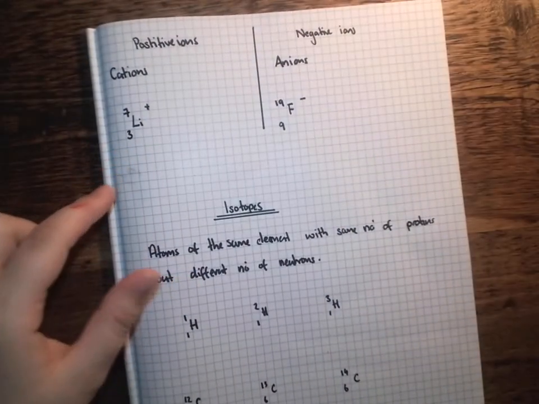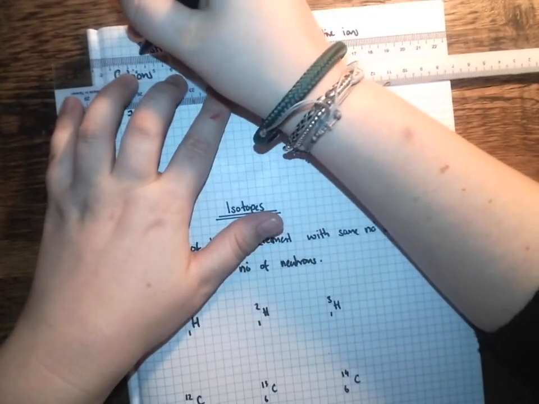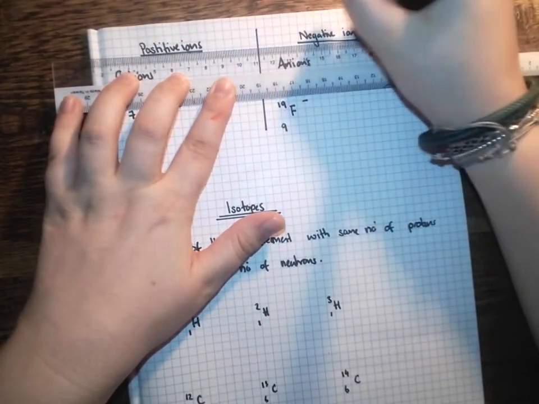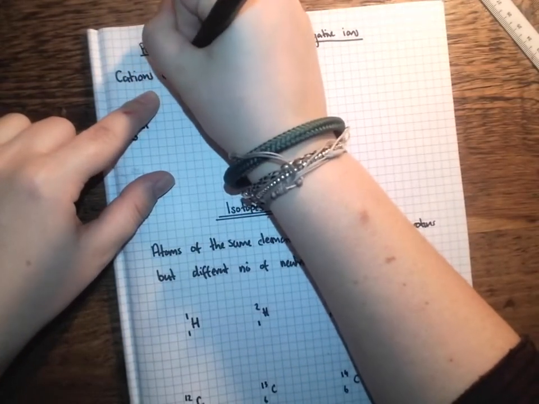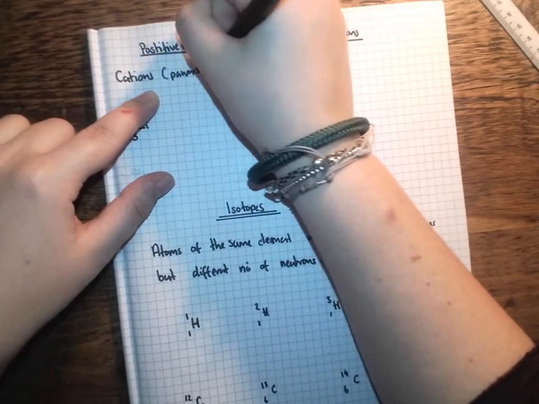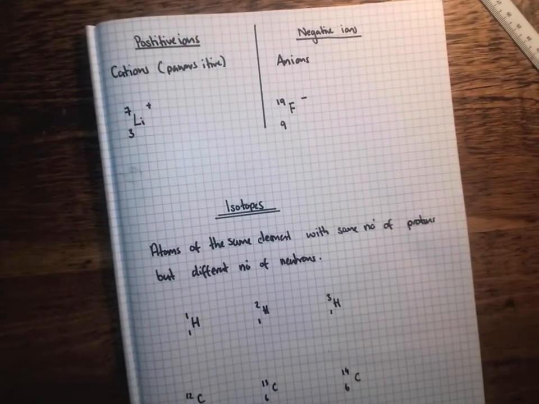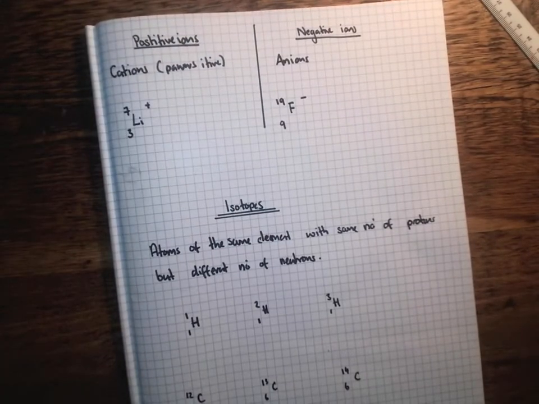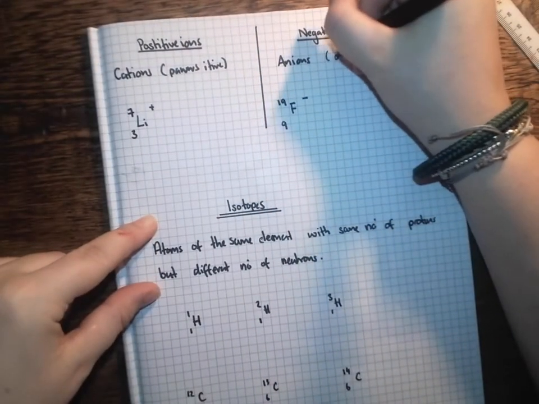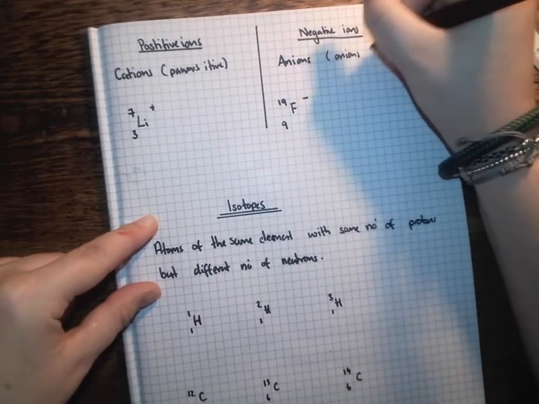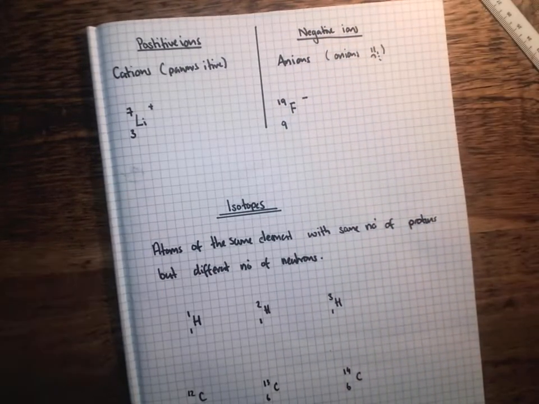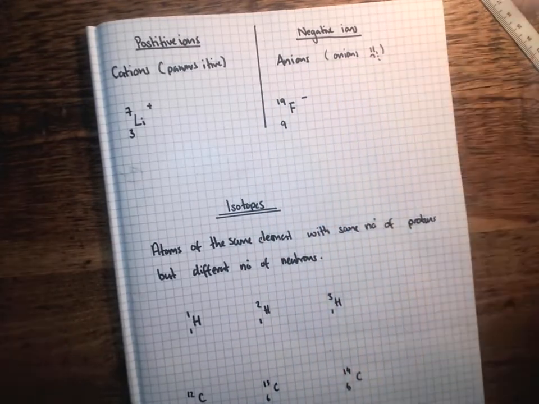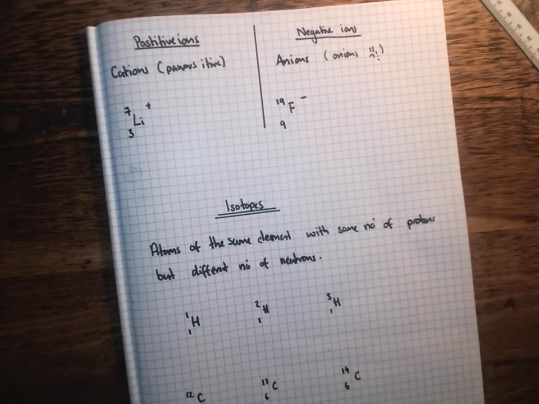So positive ions, okay, our positive ions are known as cations, okay? A lot of people say cations because they're positive. I don't know, cats have paws. And anions are negative. I always think anions are onions, and onions make you cry. So they're negative, all right? So anion sounds like onion, they make you cry. That's how I remembered them anyway when I was at school.